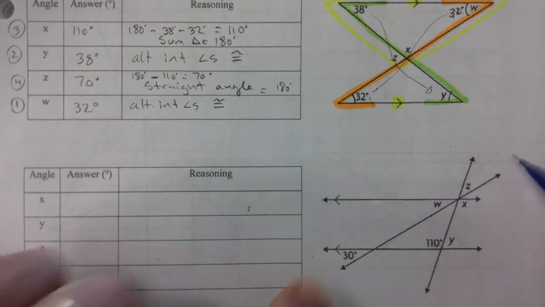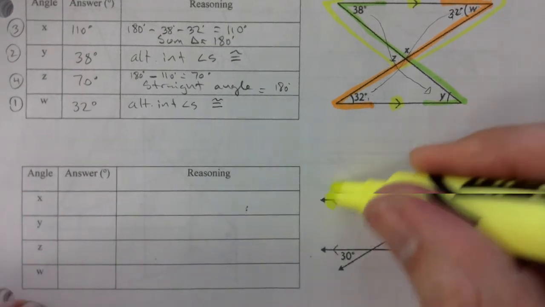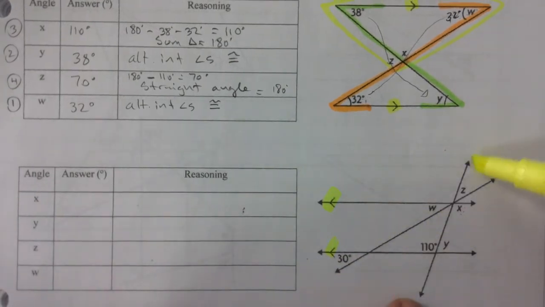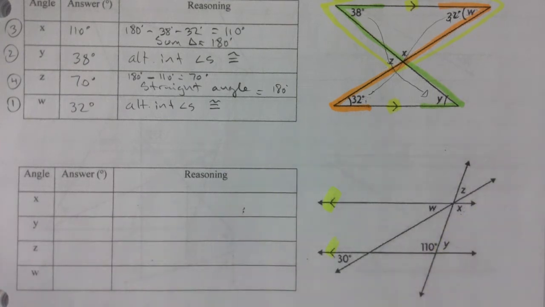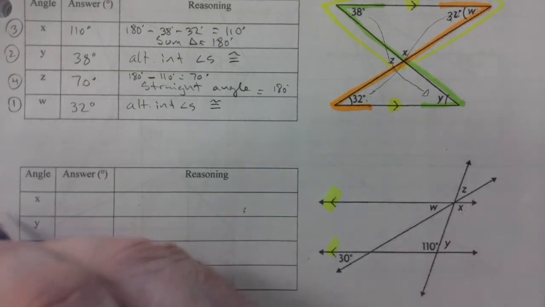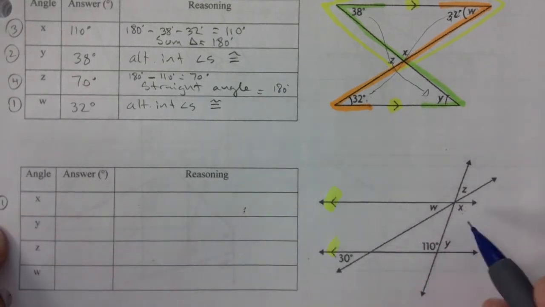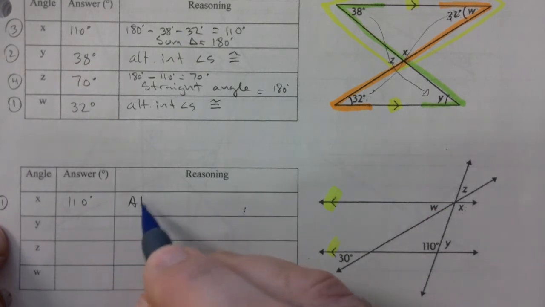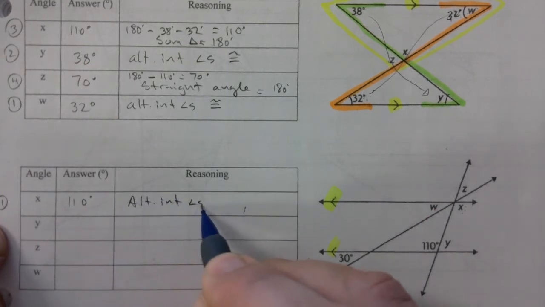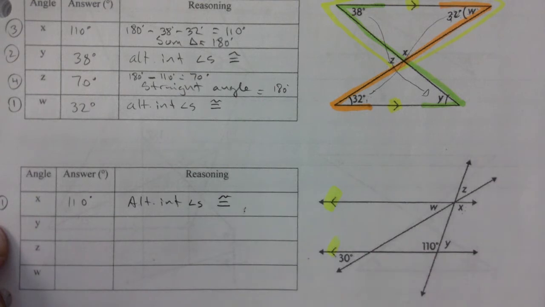So I'm gonna highlight the parallel lines, right? And this is a transversal, so these are alternate interior, correct. So that's my first step. I'm gonna start with X, and I know that they're congruent, right? Alternate interior angles are congruent, like that. Perfect.